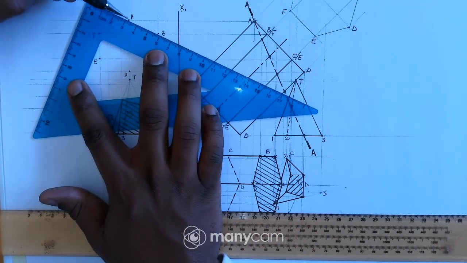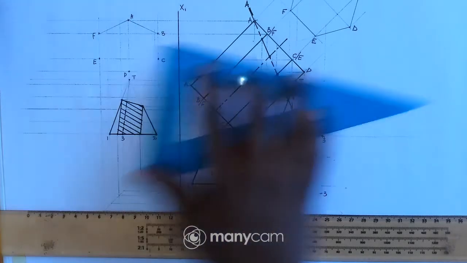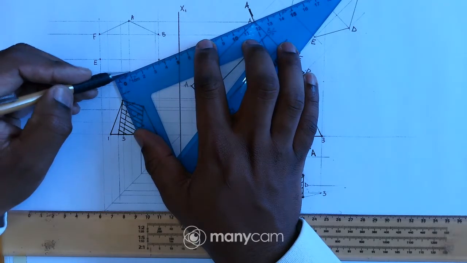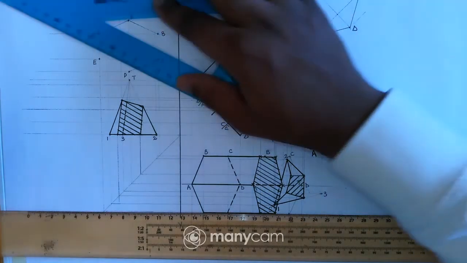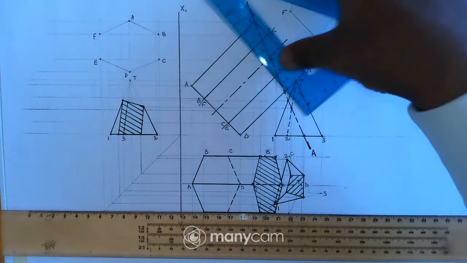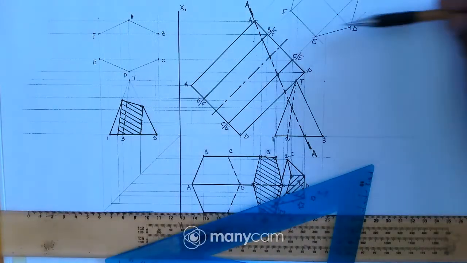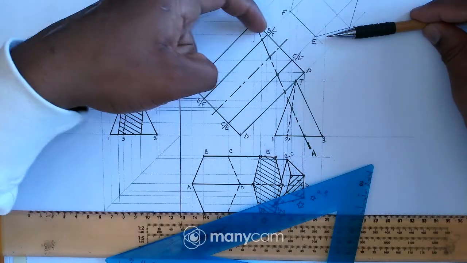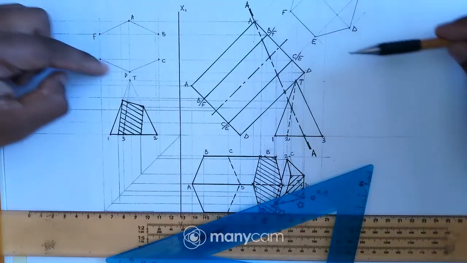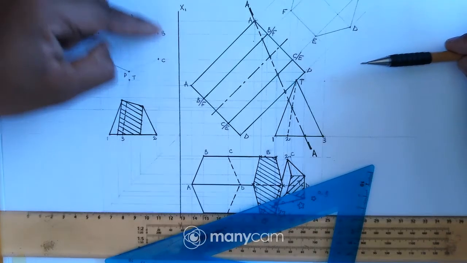Remember, I'm just drawing the right view of the prism in light construction first. So this is the top surface of the prism, right? That means looking from this side, I'll see this top surface of the prism, and that surface is right here. So this is the top surface of the prism.